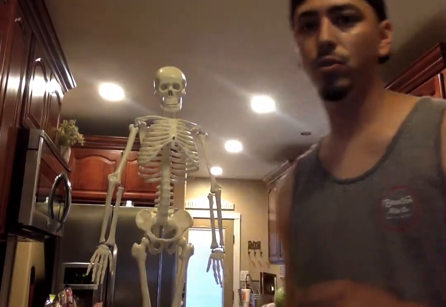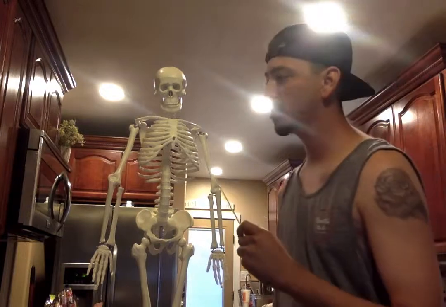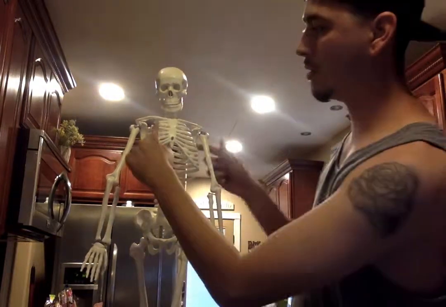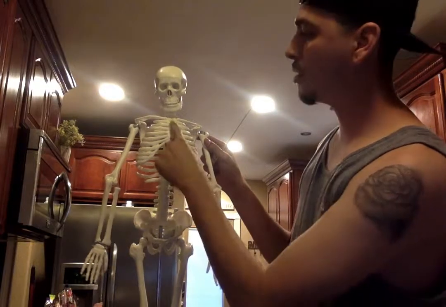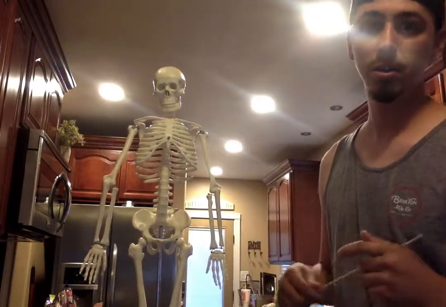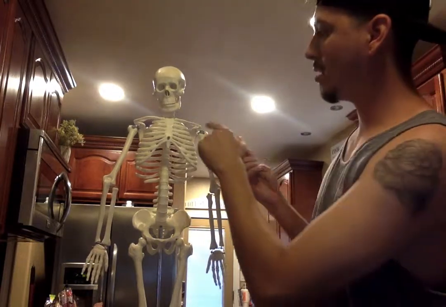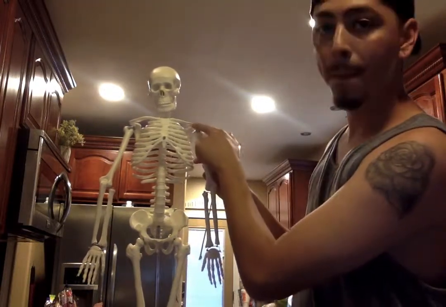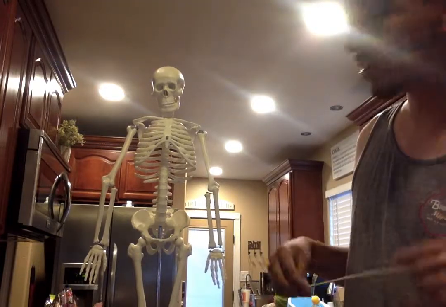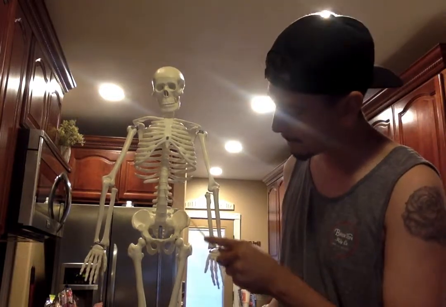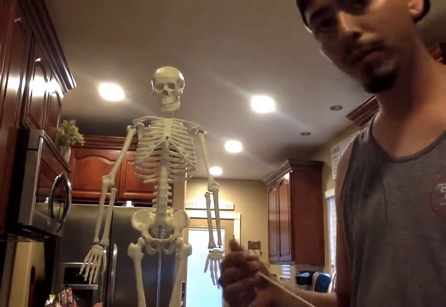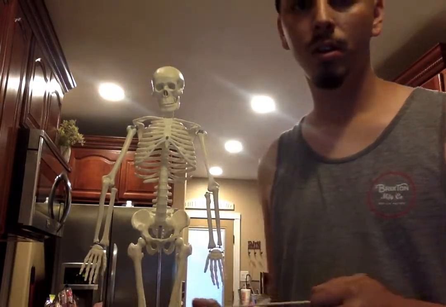So now let's go to the ribs. I don't know if you can see that with all this light, but these are your ribs. You got your sternum right here in the middle. You got your xiphoid process, like right about in here. And then your lumbar spine would be right here. Bam. So all this, lumbars, lower spine. Easy way to remember that: lumbar, lower.